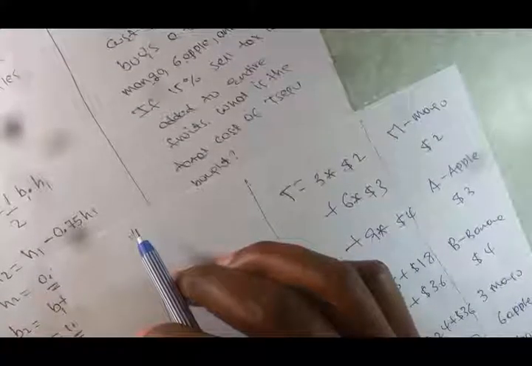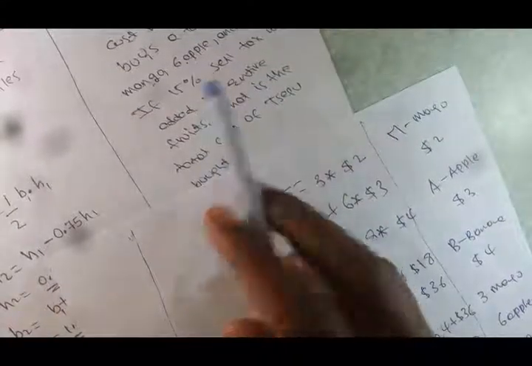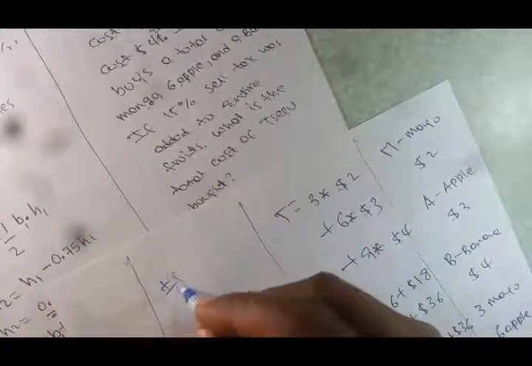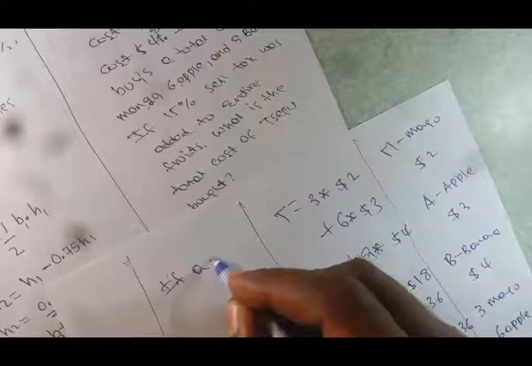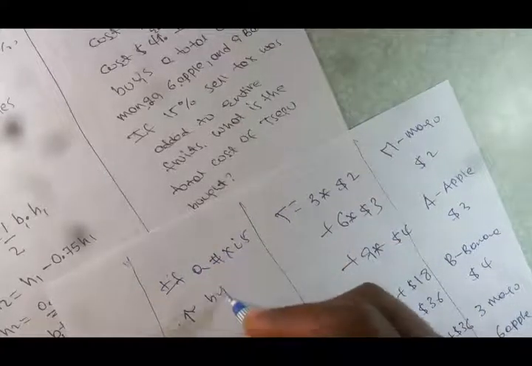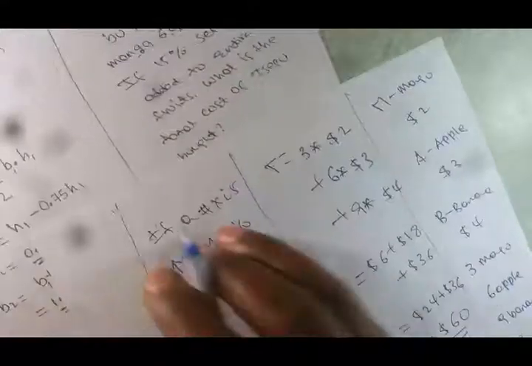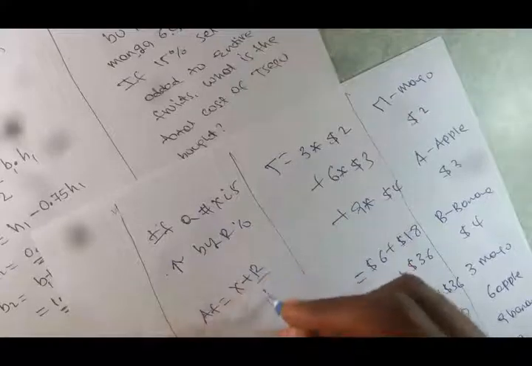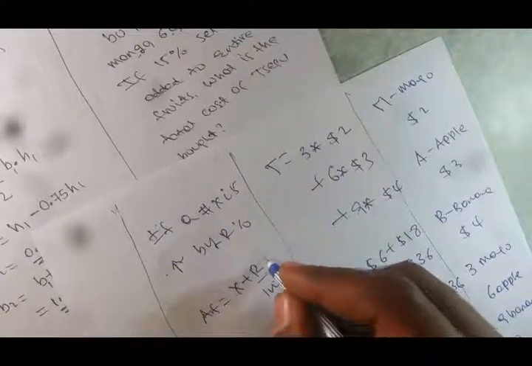And we are given that a 15% sales tax was added to the entire purchase. We know that if a number X is increased by R%, then our A final will be X plus R over 100 of X.